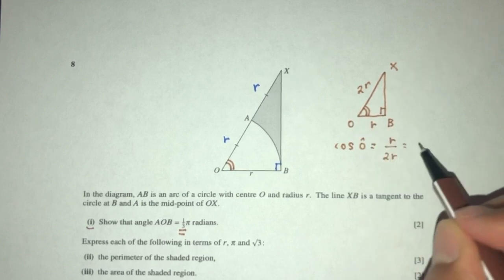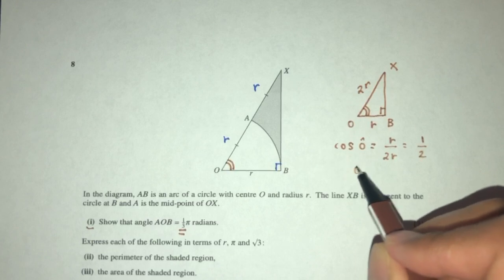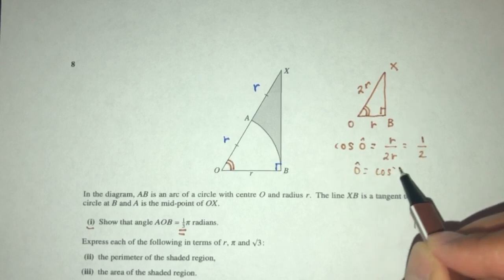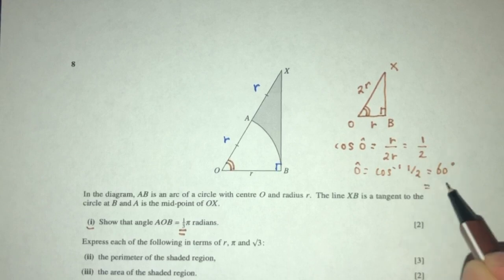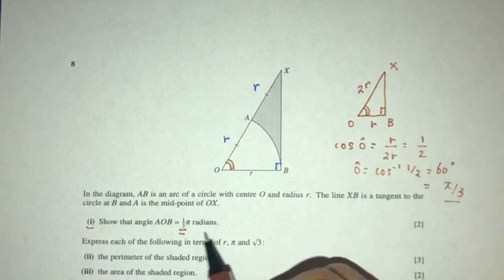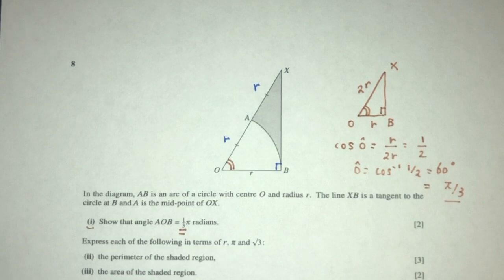That should cancel out, and that should be half. So O should be cos inverse of half, which should be 60 degrees. However, here we are using radians. That should be pi by 3 radians, as required. That is part 1.